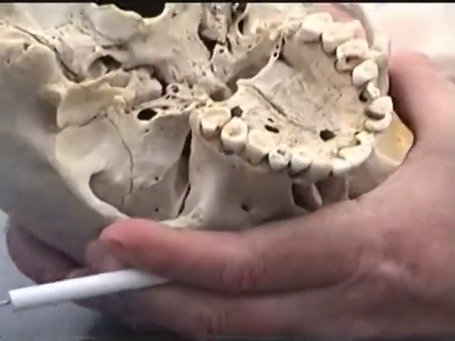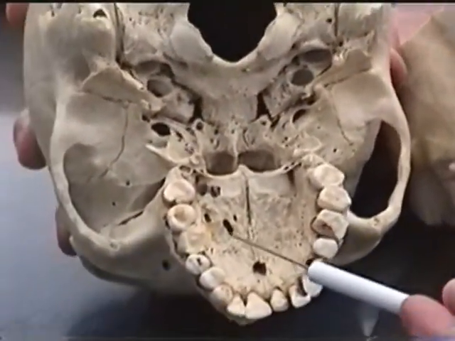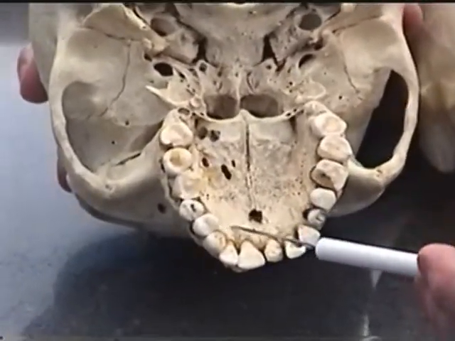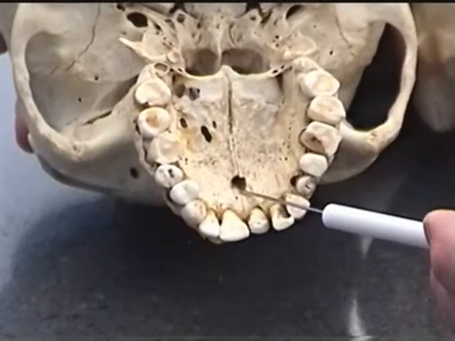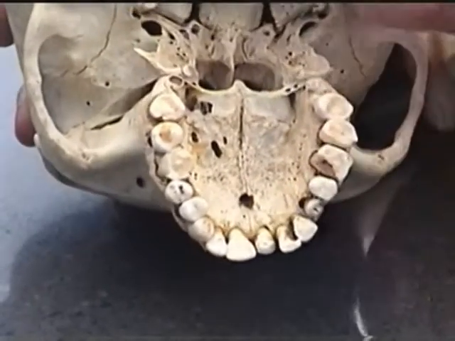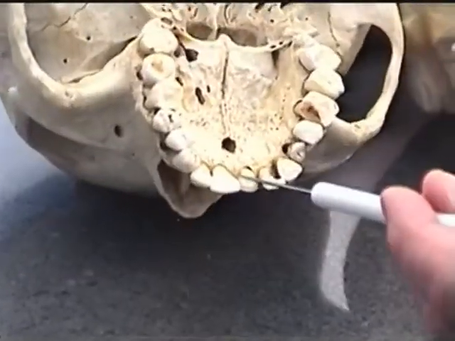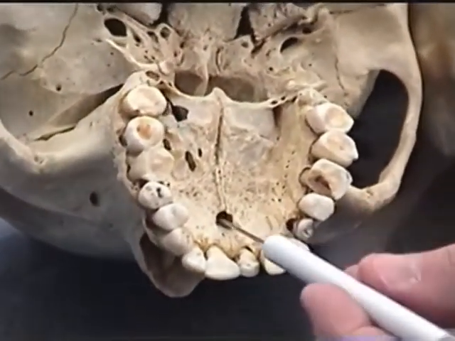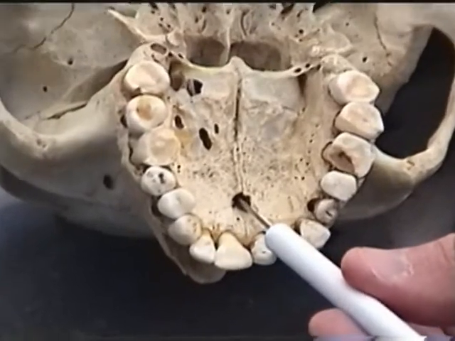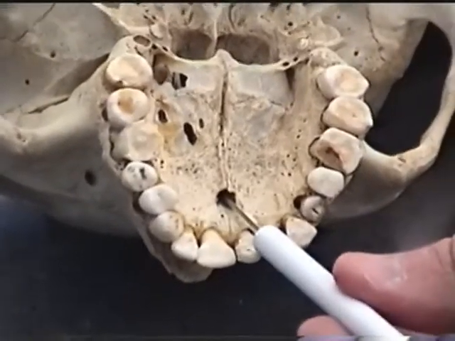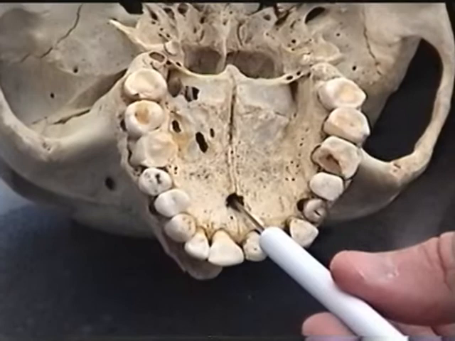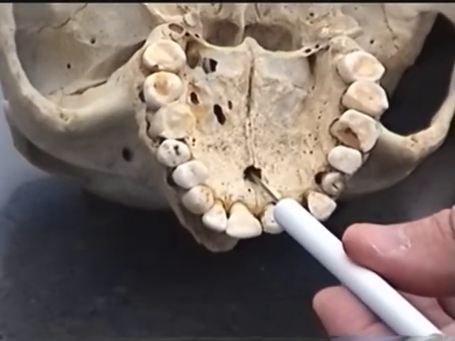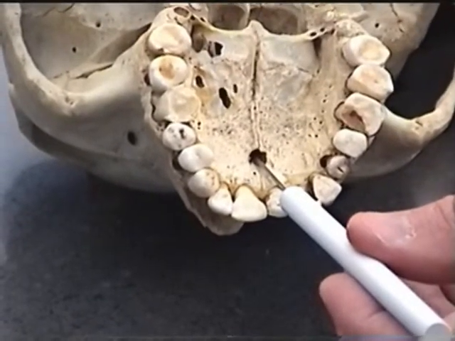So if I rotate it so I can see the anterior aspect of the hard palate, then this is the palatine process of the maxilla that we're seeing here. And then as you look, your two front teeth are called incisors. And then posterior to the incisor, there's a hole that we can find in the maxilla. And this hole is called the incisive foramen that we find in the maxilla between those two teeth.